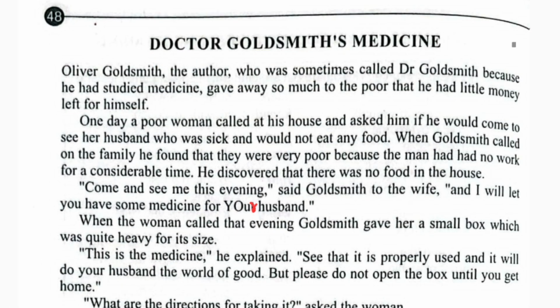We have finished one page from Junior English Book 3. It is from page number 48 and the topic is Dr.